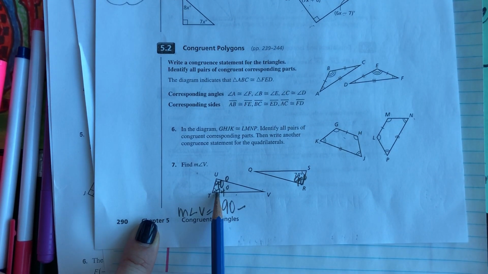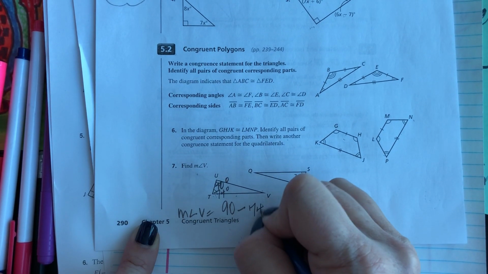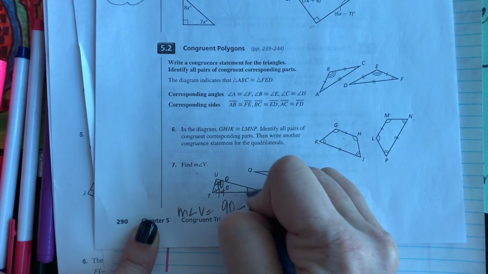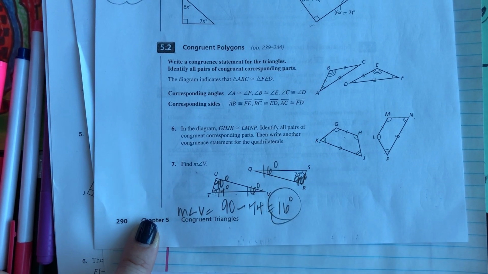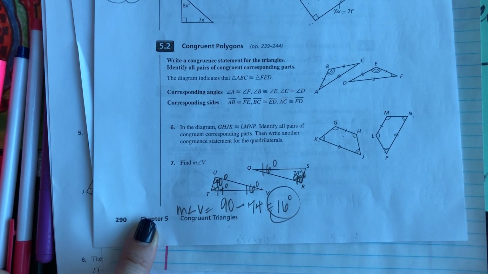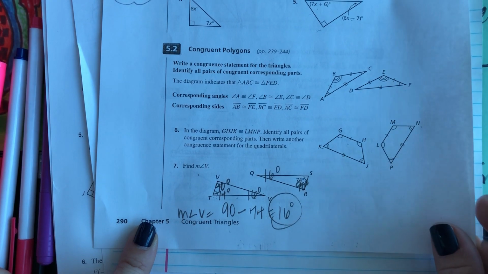Nope, because T is 74. It's going to be 90 minus that 74. It's going to be what's left. It's the 16. Not really. Actually, not at all. I should have said not at all, really. So make your drawings, maybe match that up. It'll be a little bit better with that one.